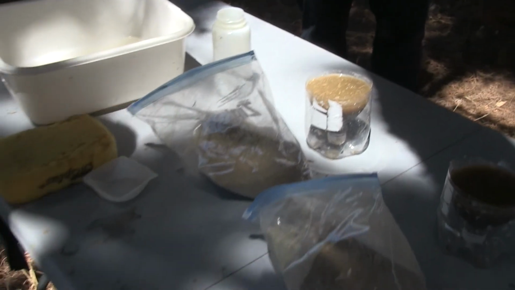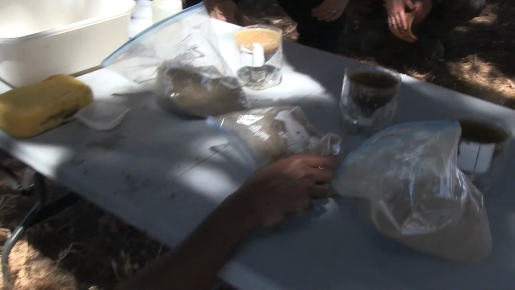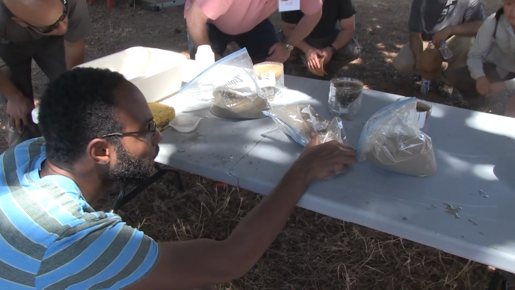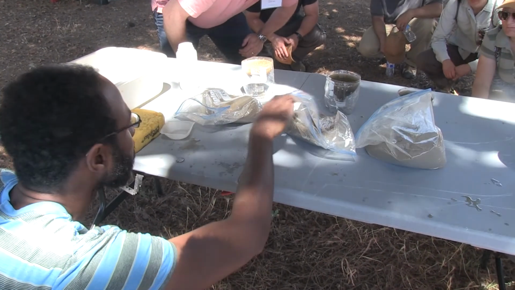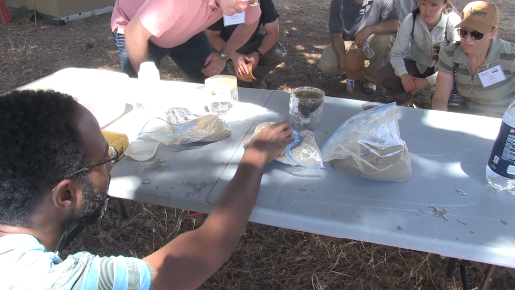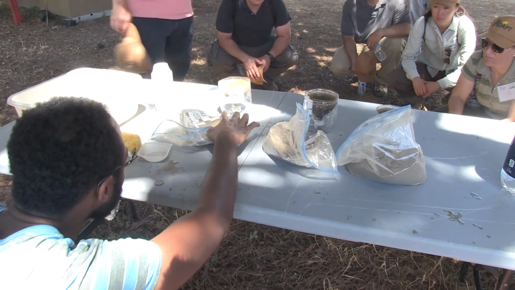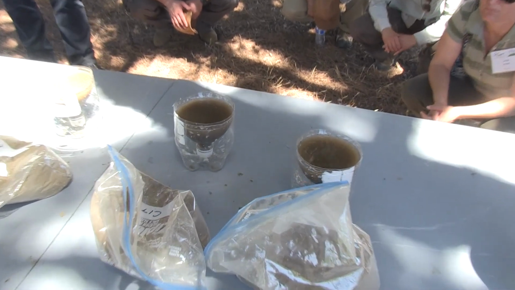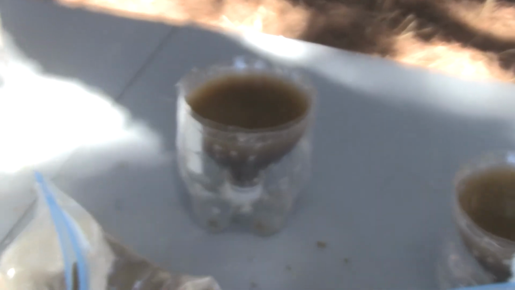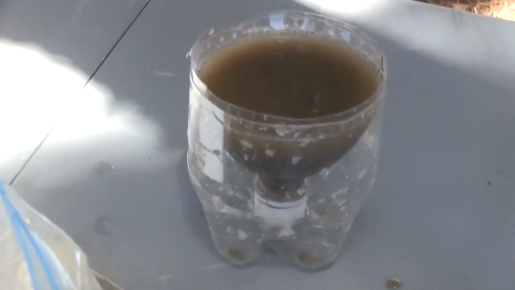So if you get down, you can observe that it's already begun infiltrating through the sand, and you see it's moving faster in the sandy loam, and it'll take quite a bit more time for it to reach the bottom for the clay. So what might that indicate to you?